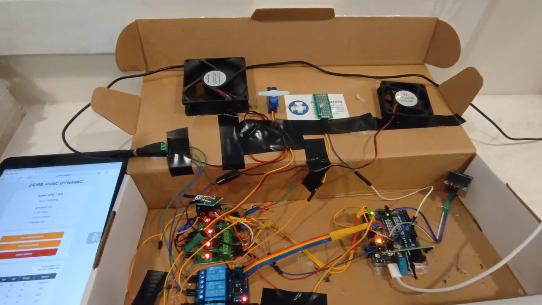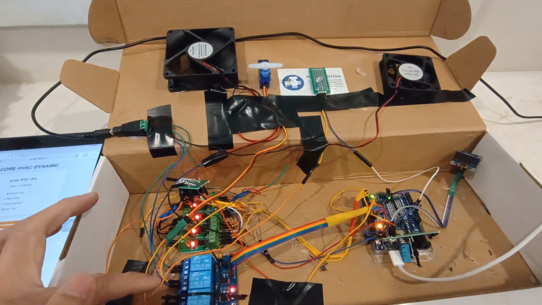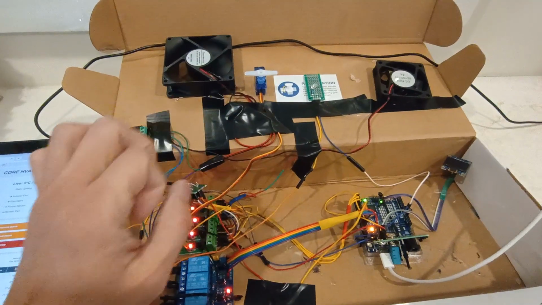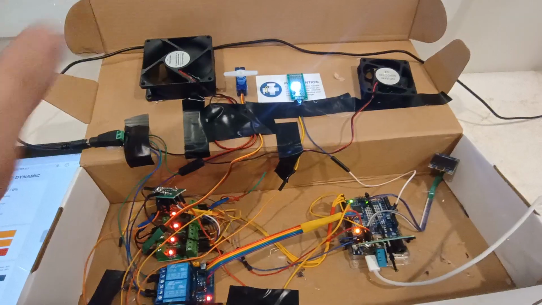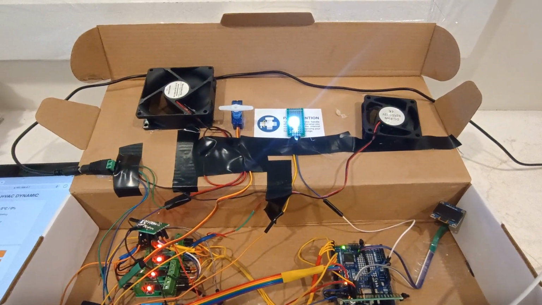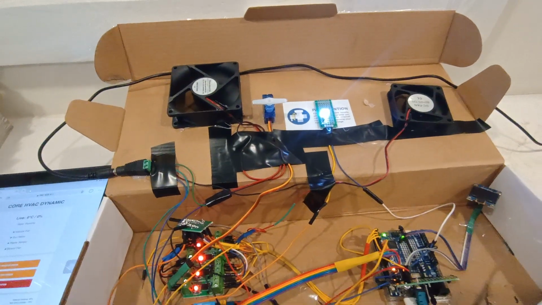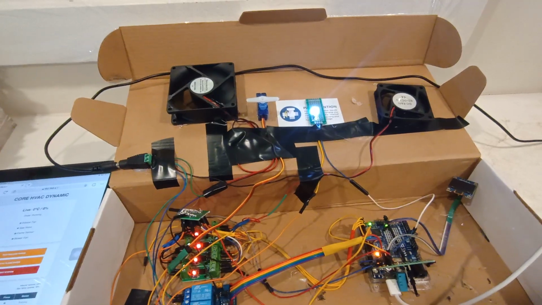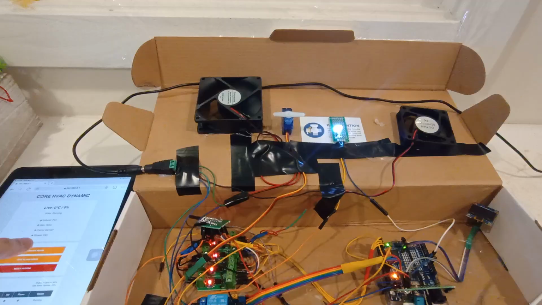Fan blower, inducer, and then the relay clicks to the gas valve, and this flame sensor coming in, and the relay turns on the fan blower. For example, I have the inducer here. When I turn this inducer off, the whole system is going to cut off.